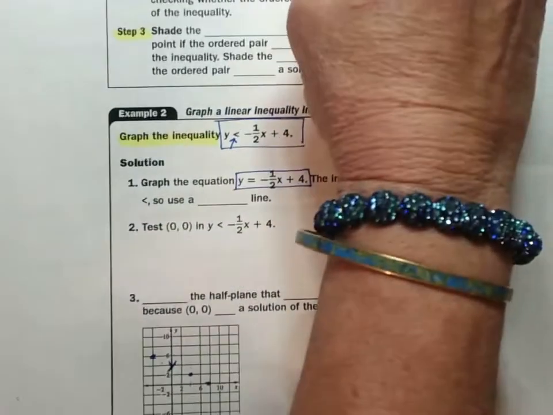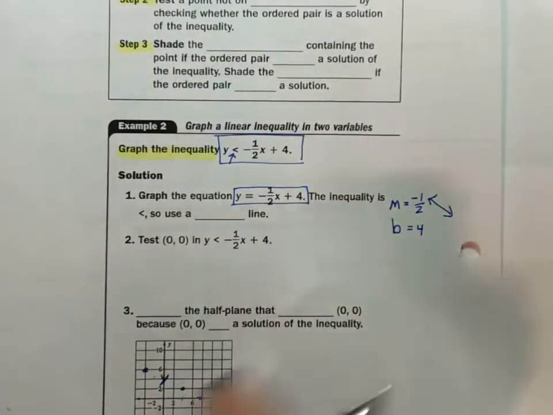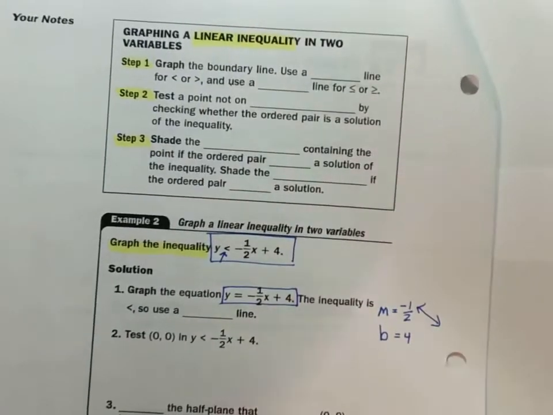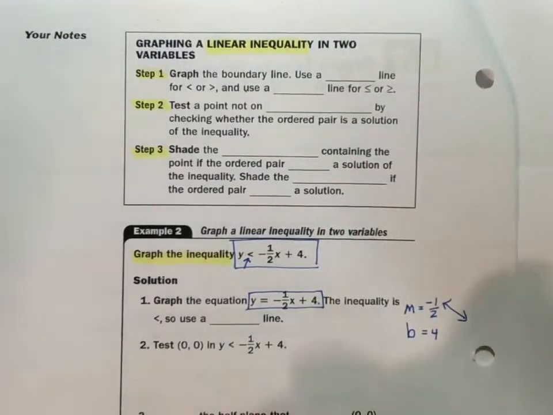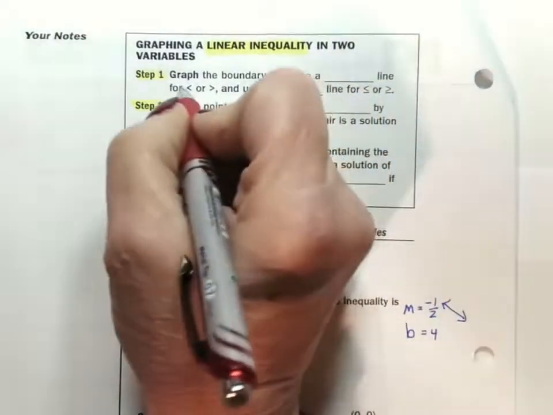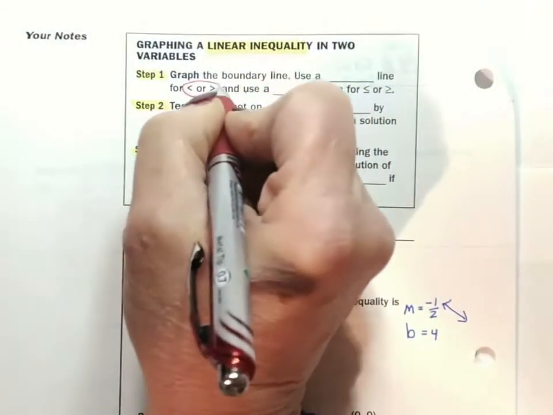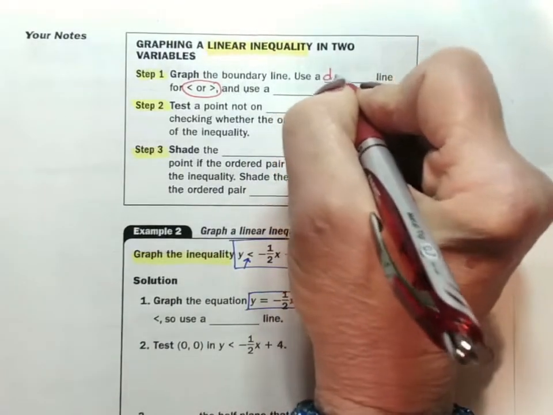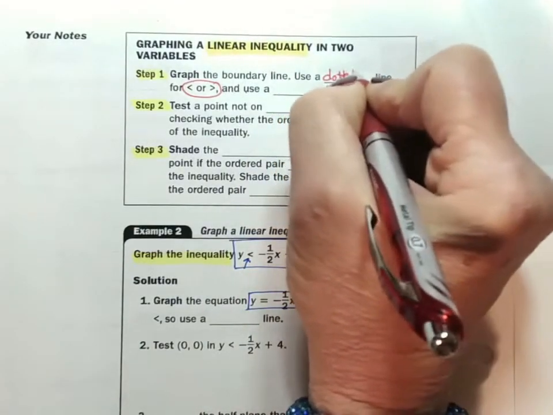But this is an inequality. So something special happens. Since it is less than, we use a dotted line.